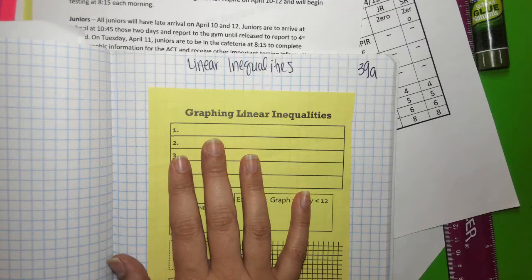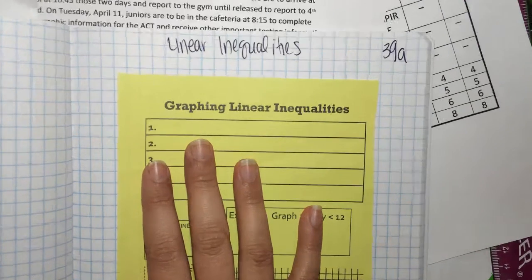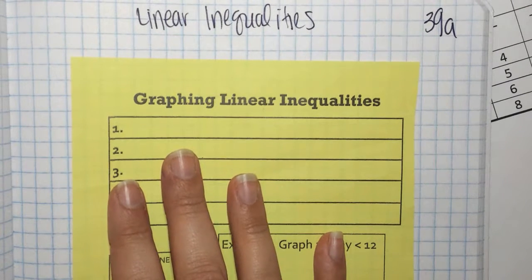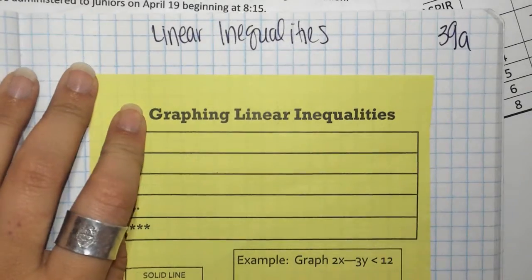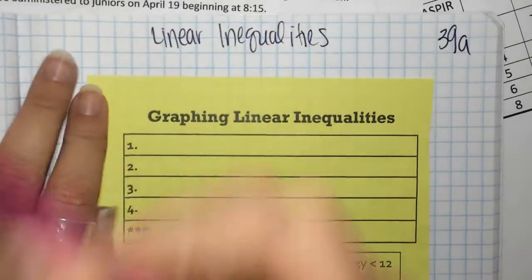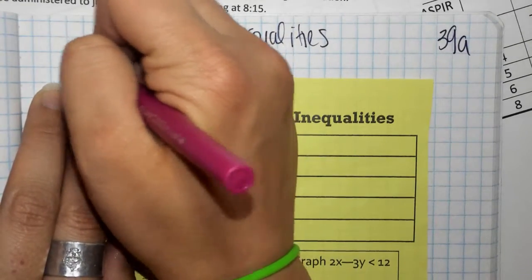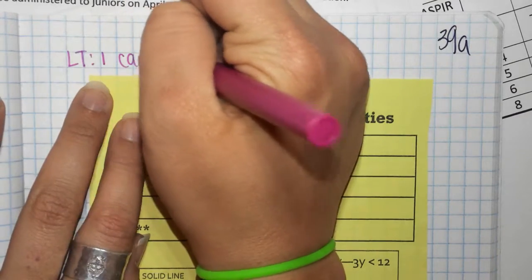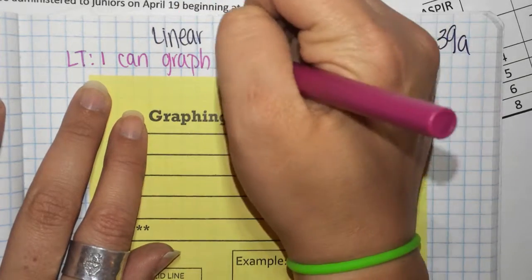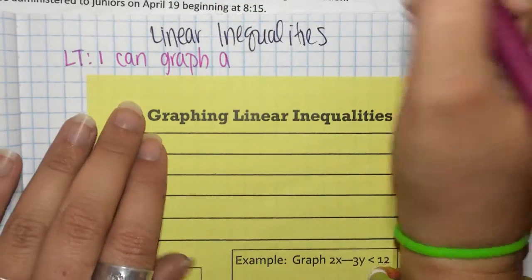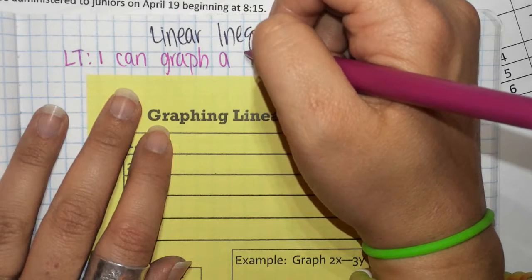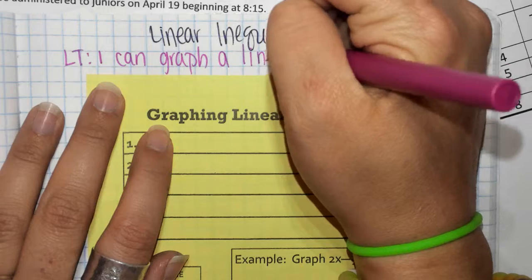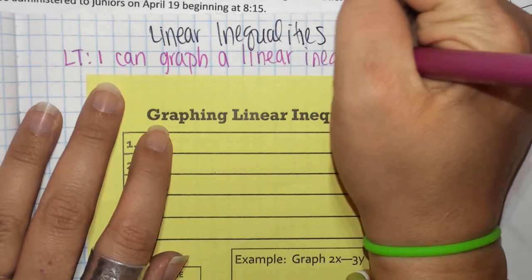So I'm going to write it on the paper now. Today, we are learning how to graph linear inequalities. And our learning target says, I can graph a... I can't graph a learning target. Linear inequality.